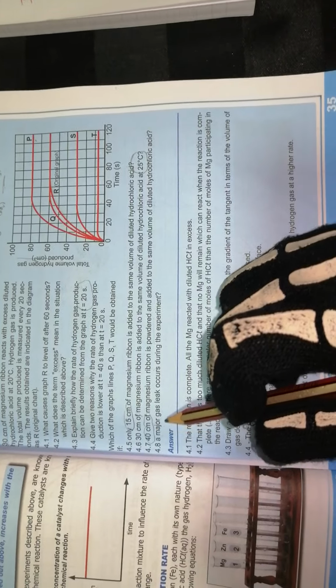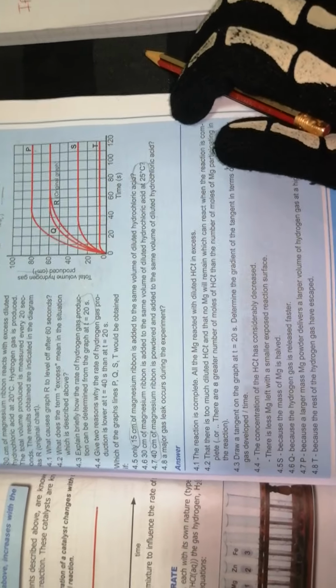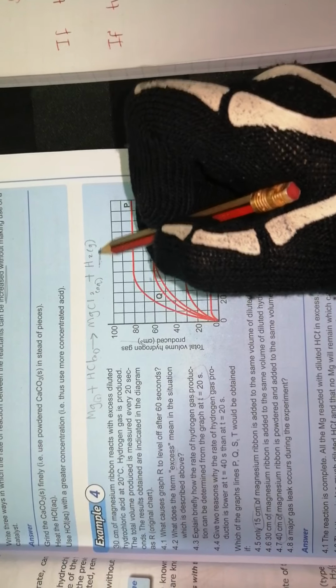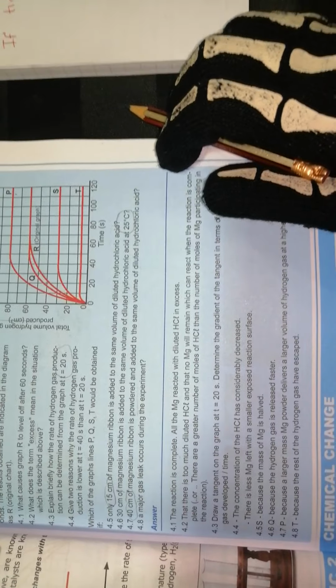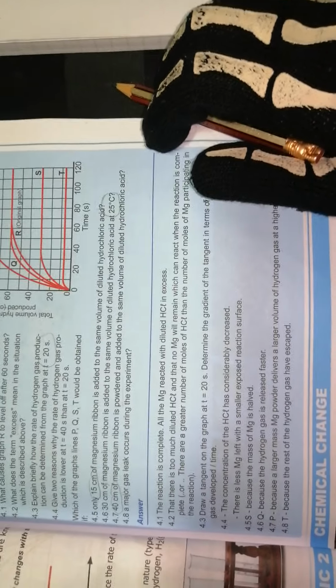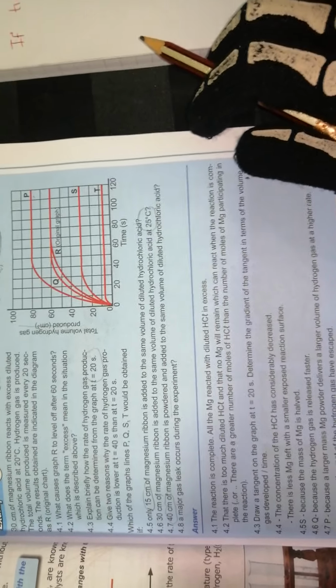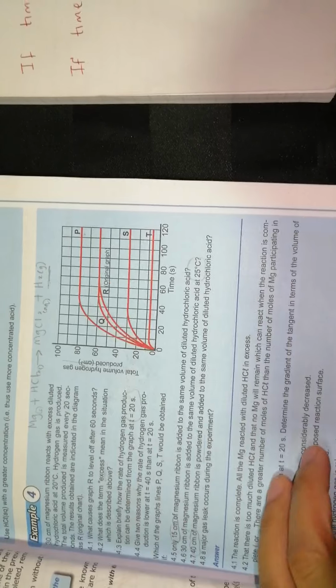Right, 4.8, a major gas leak occurs during the experiment. Now, if gas is leaking, it means you're losing something, isn't it? And in this case, we're only dealing with hydrogen gas, which is the product. So you're losing product. It's going out of the experiment or out of the system it's in because it's a gas. And since you're losing it, it means you're not really having any measurement, and that would be graph T. It's just a constant line because now you cannot measure the rate of the reaction because all of your product is being lost through a gas leak.